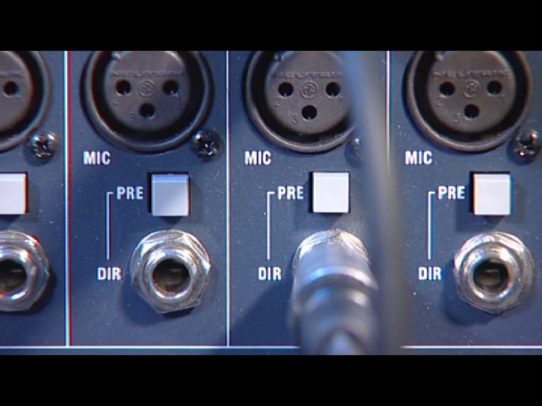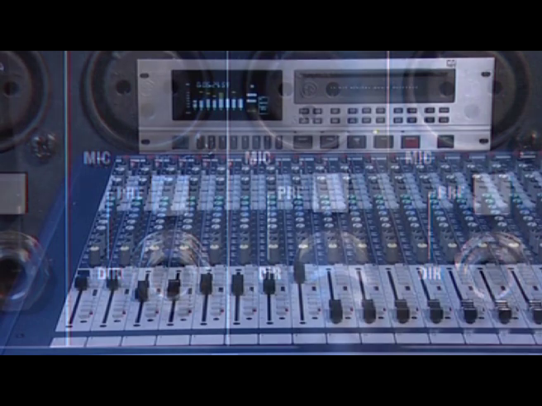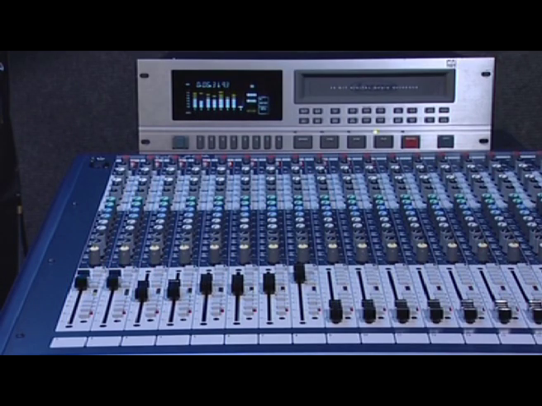The direct out is for sending audio from the channel to a multi-track tape recorder or effects device, without it being mixed with audio from any other inputs.